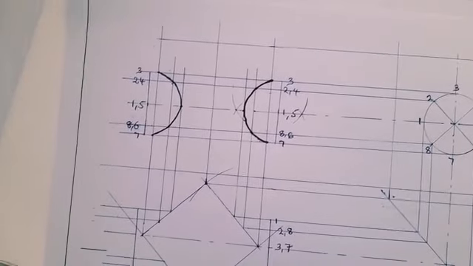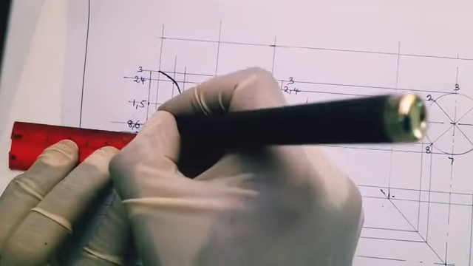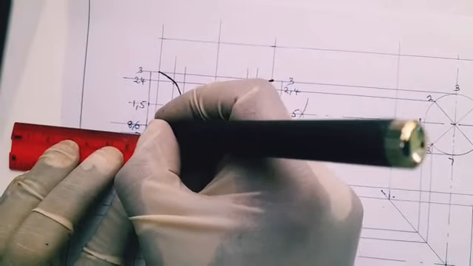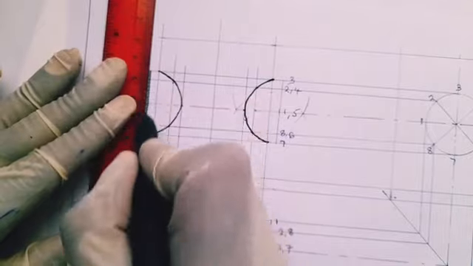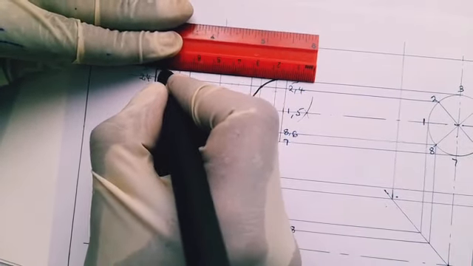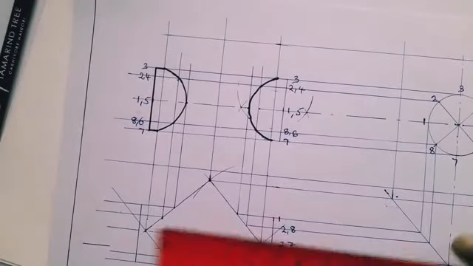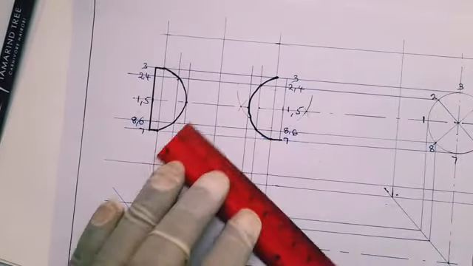So that's how I've drawn those curves, so we can proceed by including all the necessary lines.